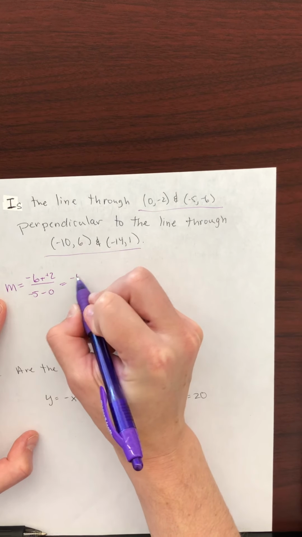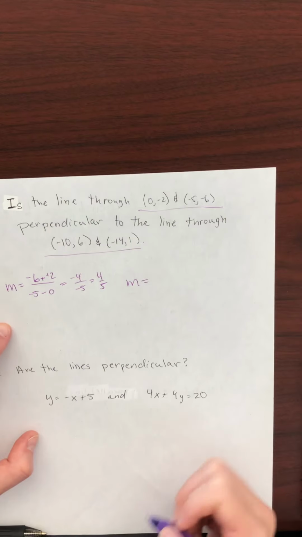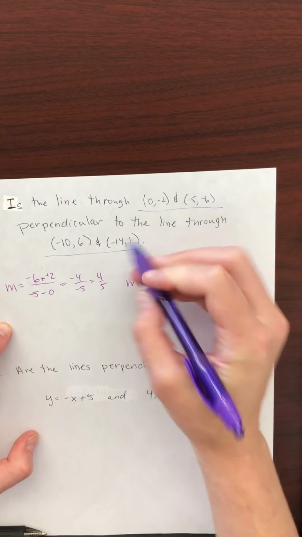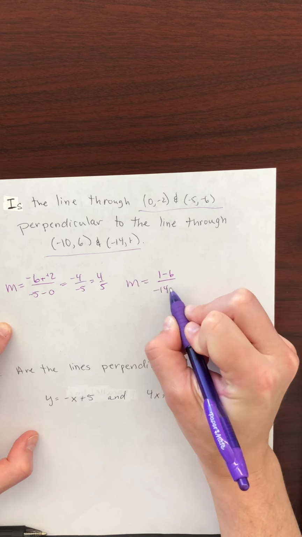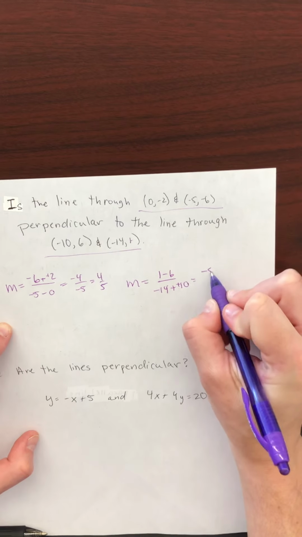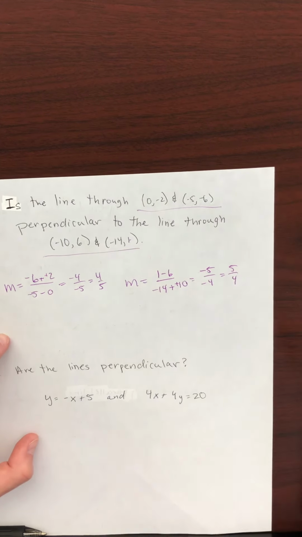Okay, simplified. Next one. Y2 minus y1, x2 minus x1. Negative 5 over negative 4. They become positive. 2 negatives make a positive.